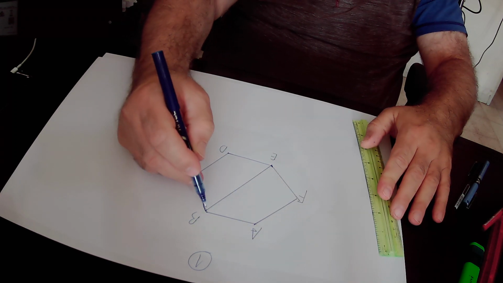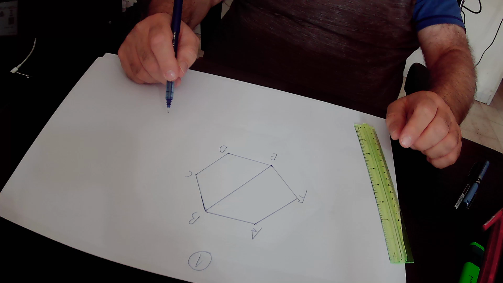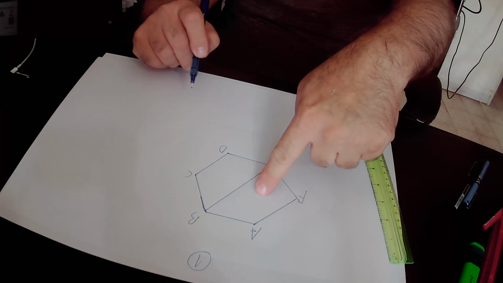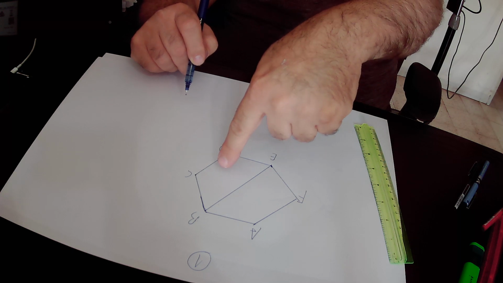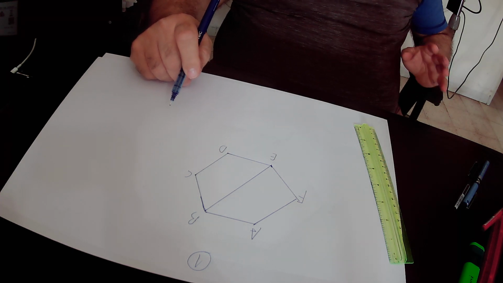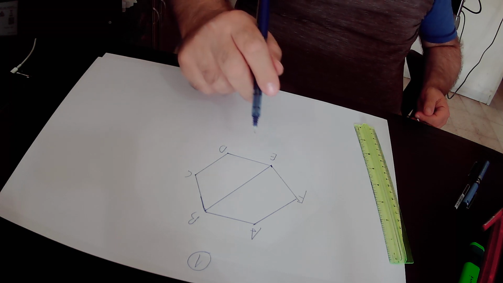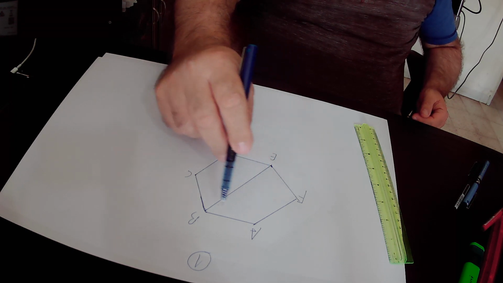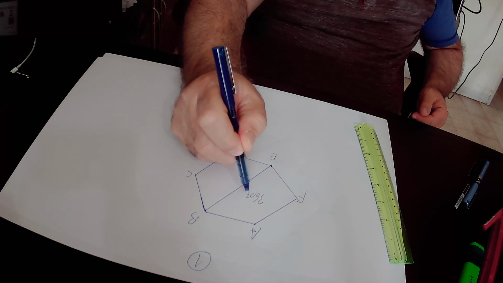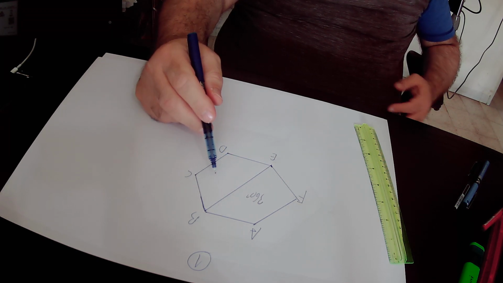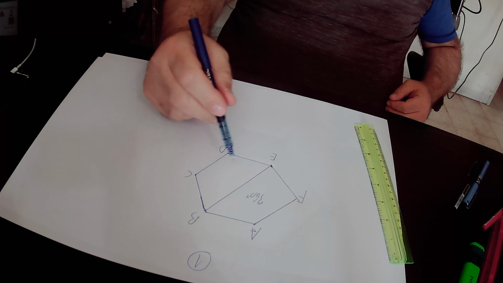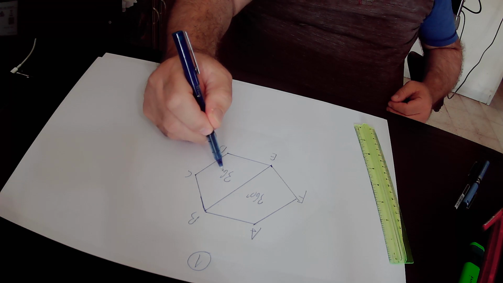By joining points B and E, we created here 2 quadrilaterals, quadrilateral ABFE and quadrilateral BCED. We know that the sum of the angles in any quadrilateral is equal to 360 degrees. That is to say, the sum of the angles in quadrilateral ABFE is equal to 360 degrees, and the sum of this quadrilateral BCED is also equal to 360 degrees.